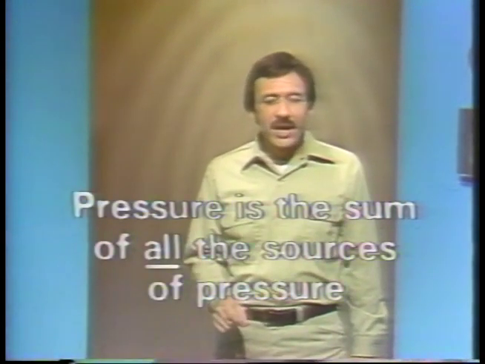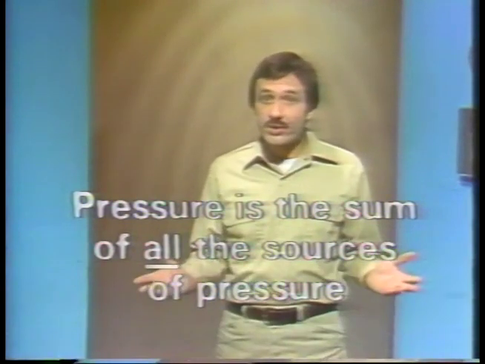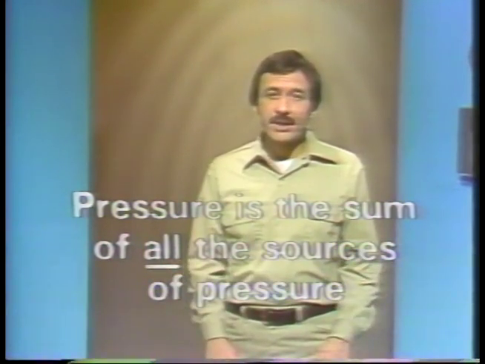Well, let's review what we've covered so far. We found that pressure on the bottom of a tank is the sum of all the sources of pressure in the tank. We discussed the fact that pressure is exerted equally in all directions. And we talked about atmospheric pressure and total force. In our next segment, we'll look at some instruments for monitoring atmospheric pressure. For now, turn off the tape and read your text. If you have any questions, ask your instructor to help you.